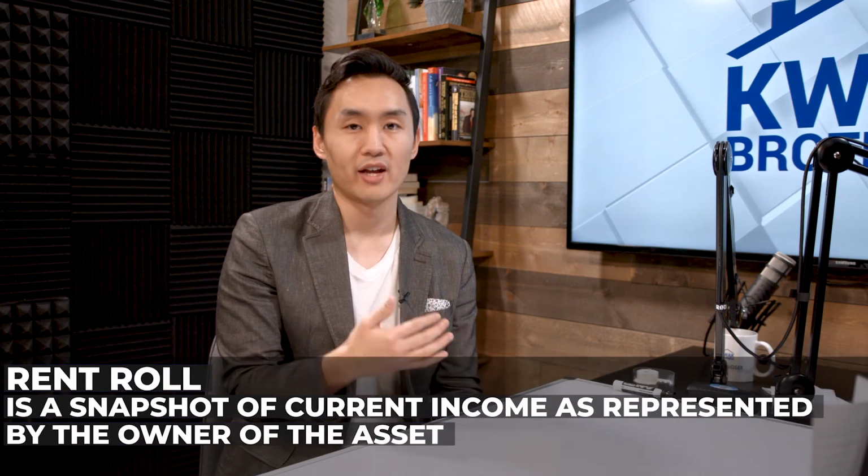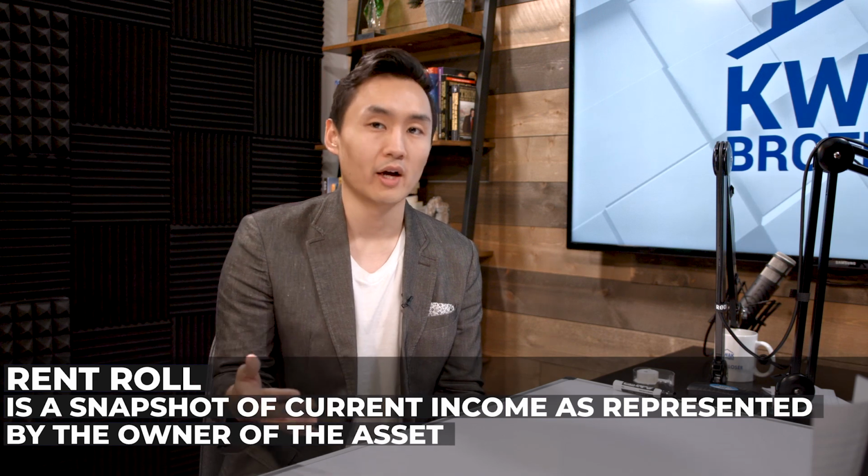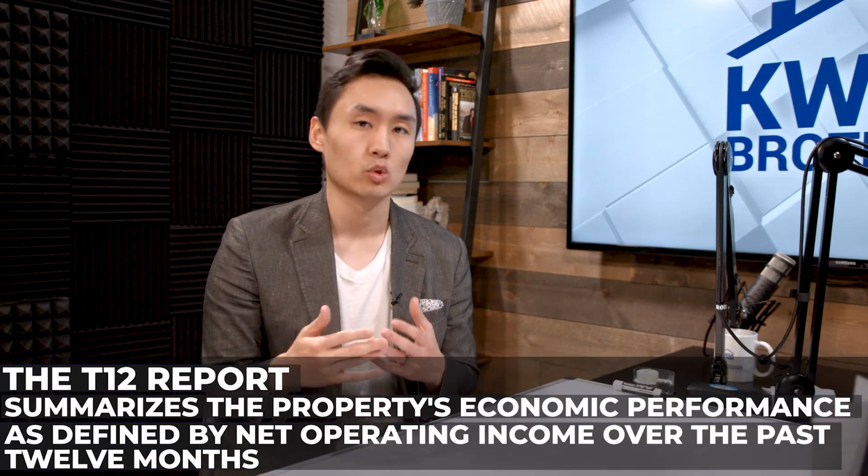So instead of using a profit and loss statement or an offering memorandum, I personally like to use three things. Number one, a rent roll, because that's very easy to verify and that number is not going to change a whole lot. That's pretty universal in terms of how much this property makes in gross rental income. The second thing I like to look at is what's called a T12 report.